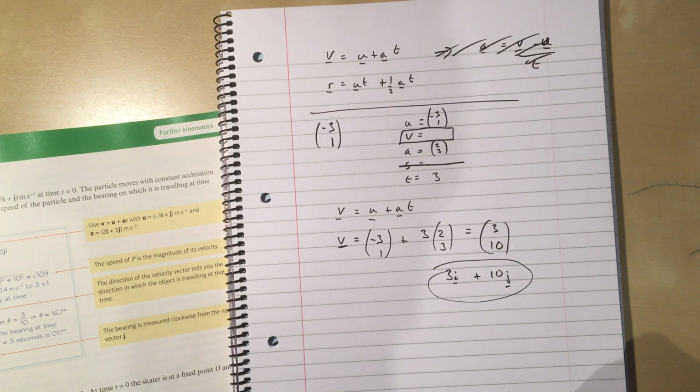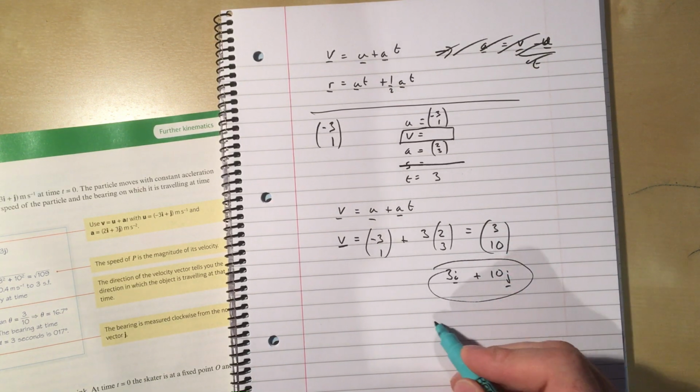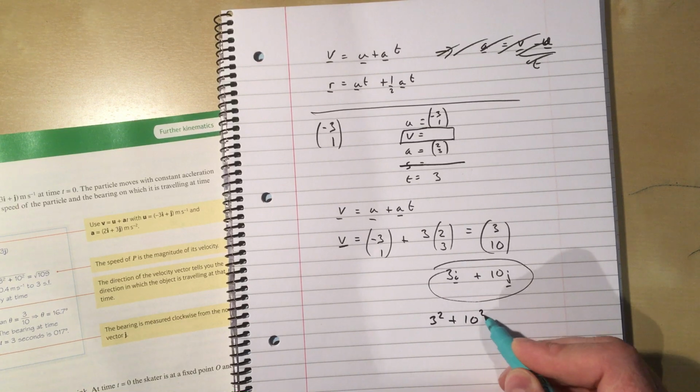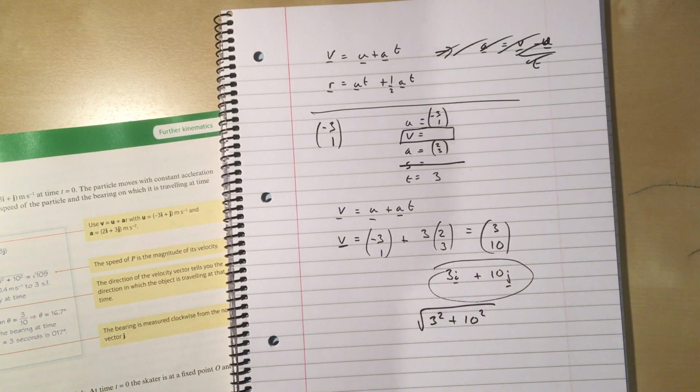If you're asked for the speed, well, the speed is the magnitude of the velocity. So the magnitude of the velocity vector is the speed. Now that is a really important sentence to get in your head. That's just the definition of speed, isn't it? The speed is the magnitude of the velocity. So the magnitude of the velocity vector is your speed. So in other words, what's the magnitude of this vector? Well, 3 squared plus 10 squared and square root it, just from our vectors knowledge, okay?